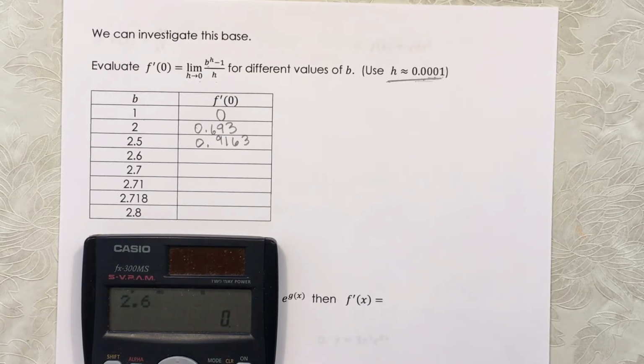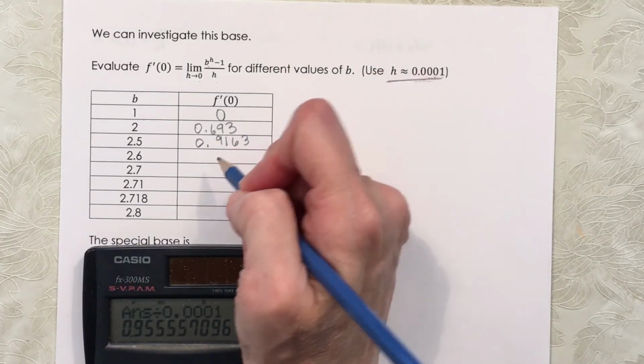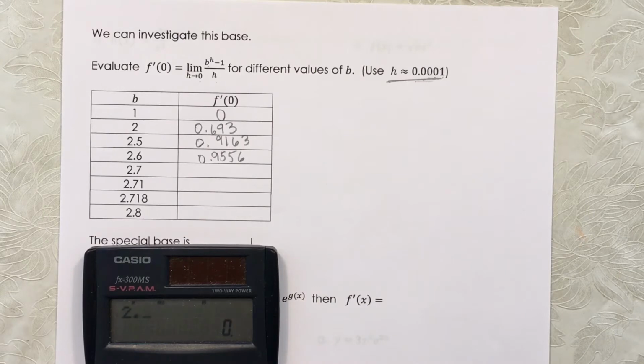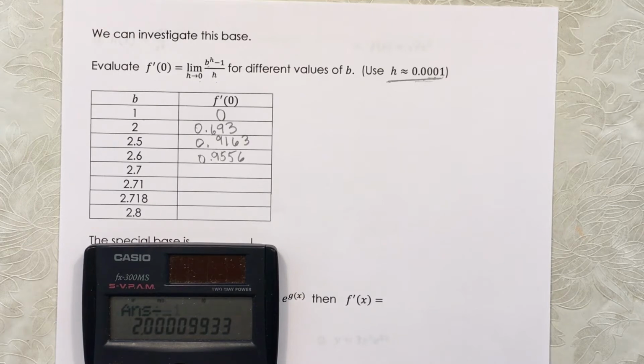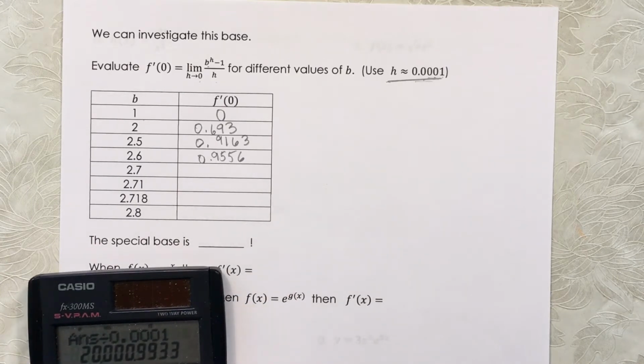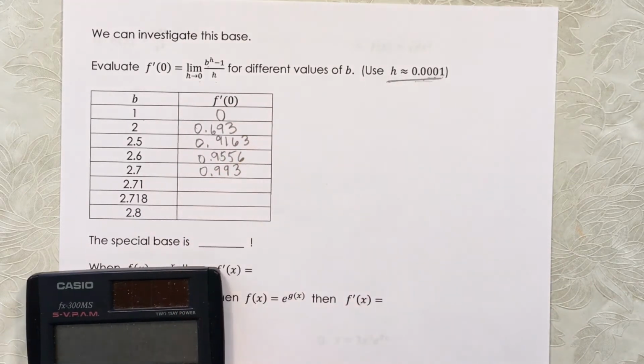So 2.6 to the exponent 0.0001 minus 1, divided by 0.0001, and that gives me 0.9556, getting closer to 1. So now we're going to try 2.7 to the exponent 0.0001 minus 1 divided by 0.0001. And that gives me 0.993. Getting closer to 1. .99 now.